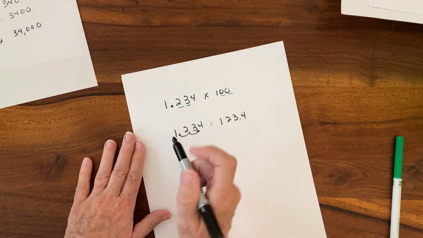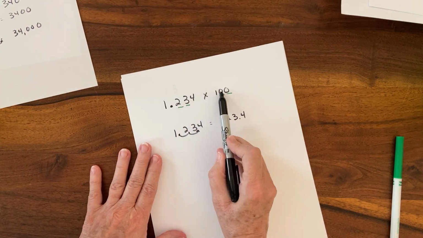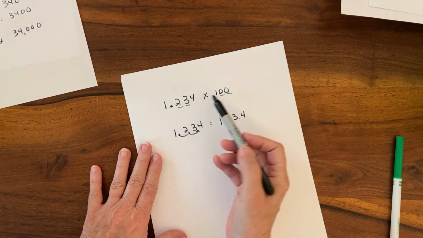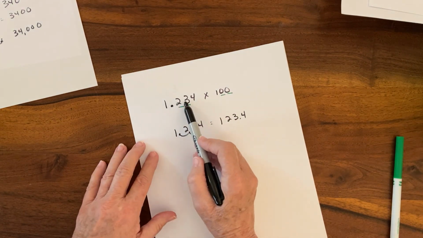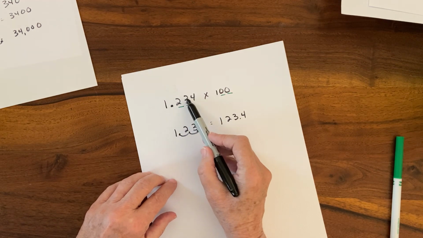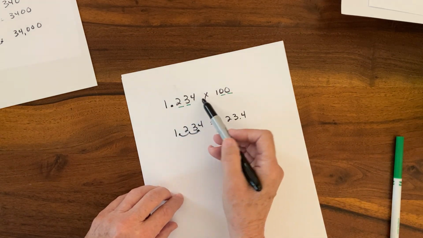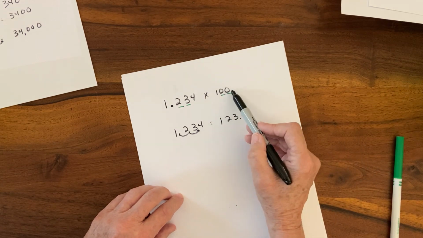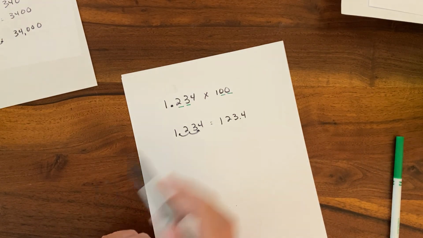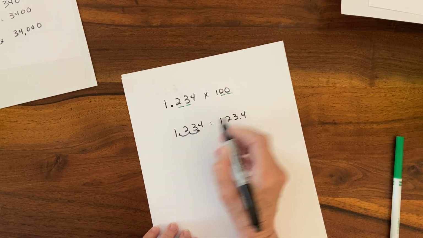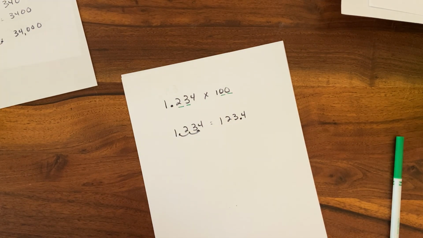So let's do the same thing here. I've got 2 zeros, right? Because I'm going to multiply 1.234, 1 and 234 thousandths, times 100. Move that decimal 2 places to the right, right there. So now it's there. So now I have 123 and 4 tenths.